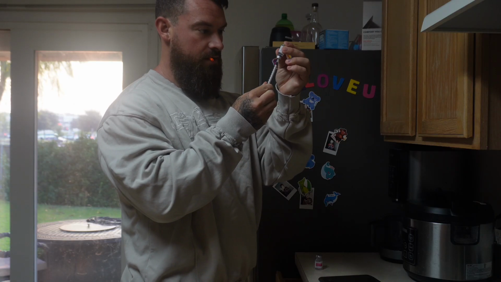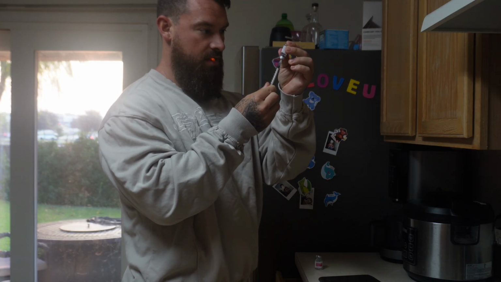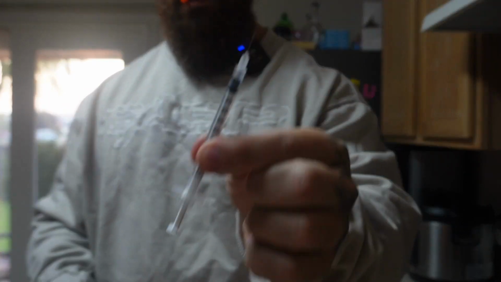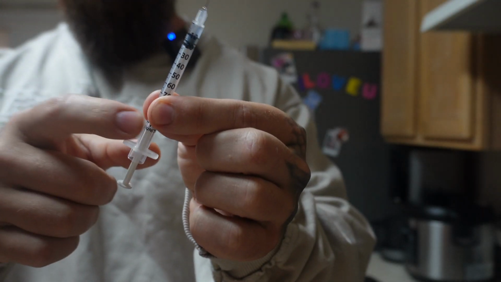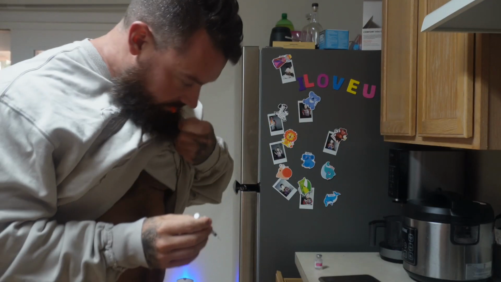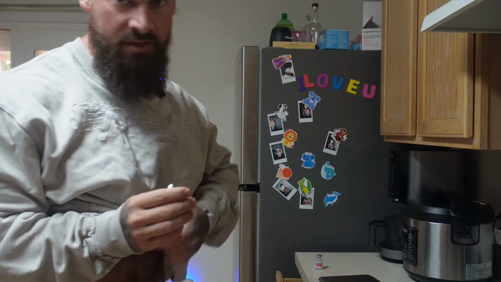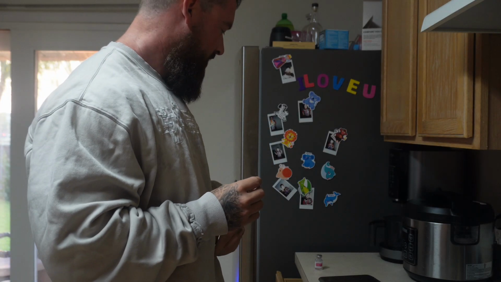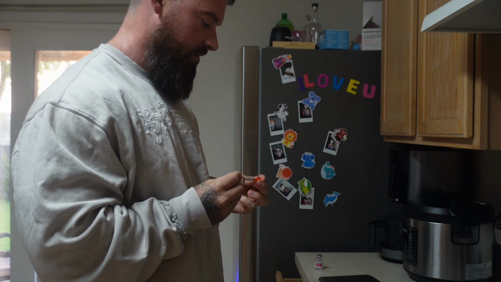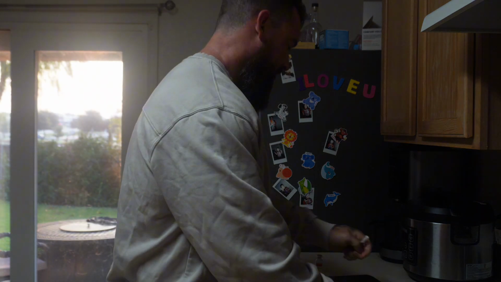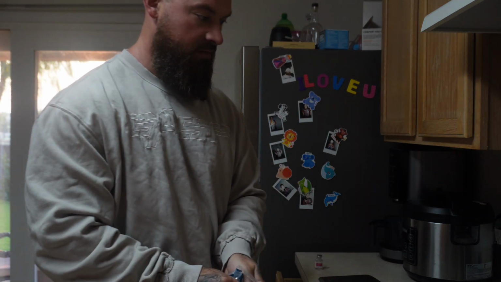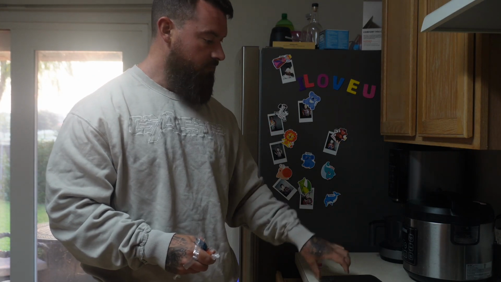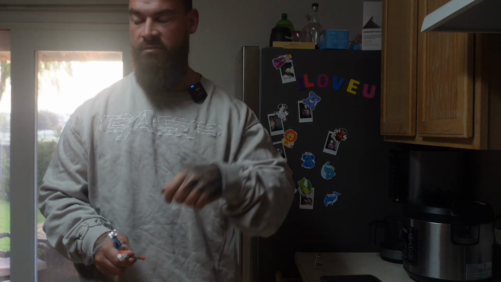So now that's mixed. I pull to the 10 spot on here. To the 10 spot. So I pulled the whole thing. So 5 milligrams is 5,000 micrograms. So that part I probably won't include. I don't need YouTube getting pissed off at me. But 5 milligrams is 5,000 micrograms. So a tenth of that in 1 milliliter is 500, right? So that means each tenth of that syringe is 500 micrograms.